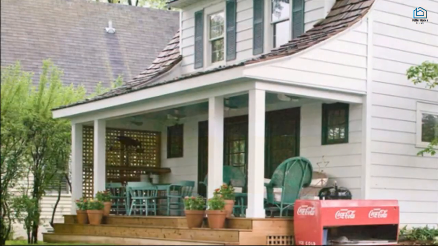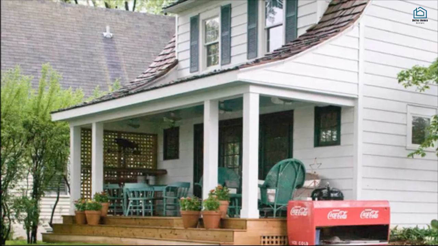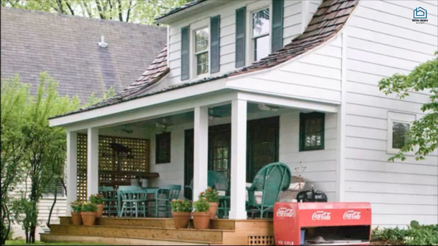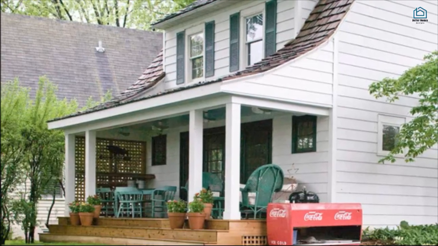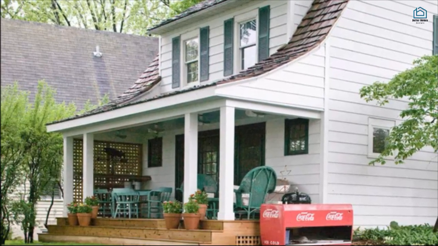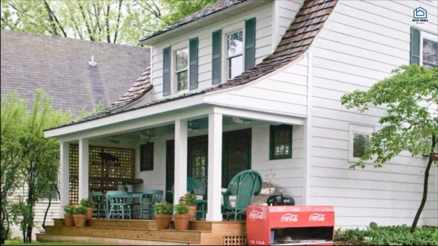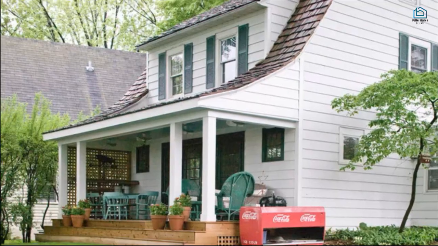8. Dutch colonial roof design. Dutch colonial homes often feature gambrel roofs with steeply sloped sides. This stunning roof style typically spans two exterior sides of the home's second floor, making material and color selections highly visible from the street.